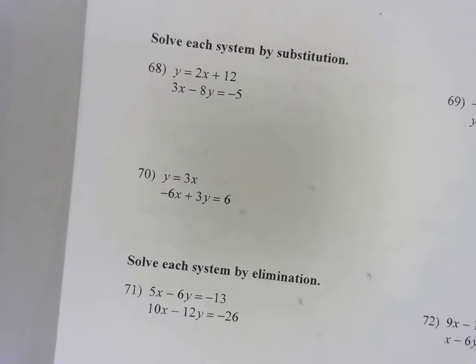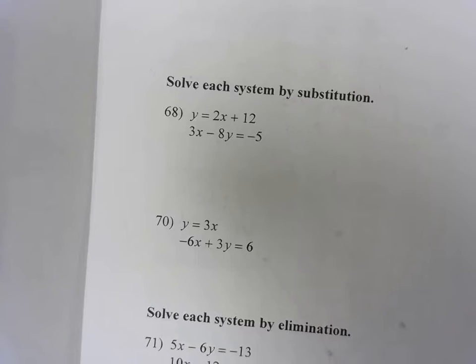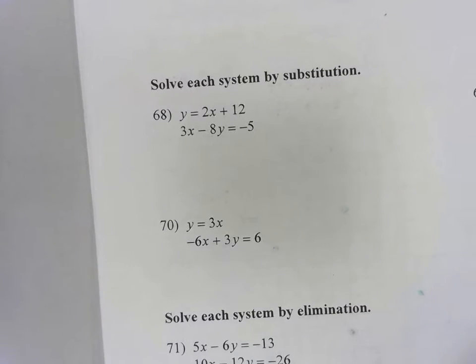So as I look at 68 through 70, we are using substitution. What do you notice about the way these two equations are set up that will tell you substitution will be the easiest? One is y equals. So we're looking to literally substitute something in for something else. And we notice on 68 through 70, you already have an equation that's y equals. So it already tells you what you can substitute in.